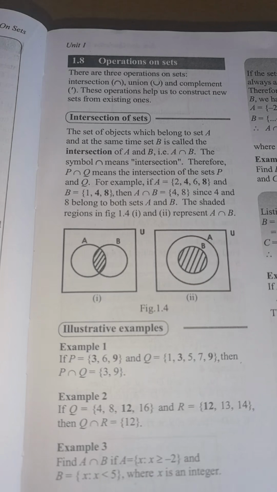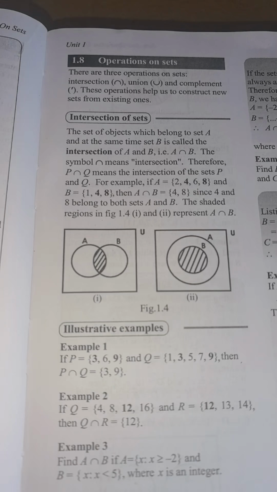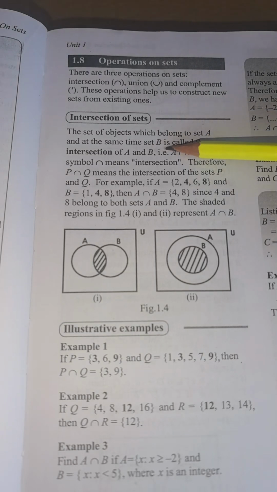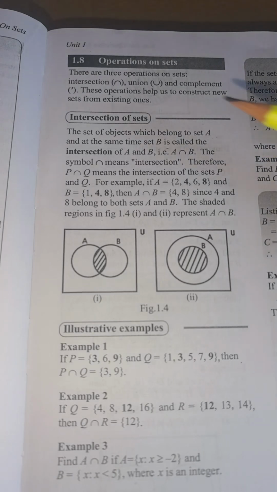I'm going to read things here because I can actually get everything here, unless otherwise stated where I'll be writing. So now, we have the set of objects. The intersection of sets, that's the definition: the set of objects which belong to set A, and at the same time belong to B, is called the intersection of A and B. So simply put, or in grammar, an intersection is where two or more things meet at the same place or at the same time. Let's put this at the back of our minds.